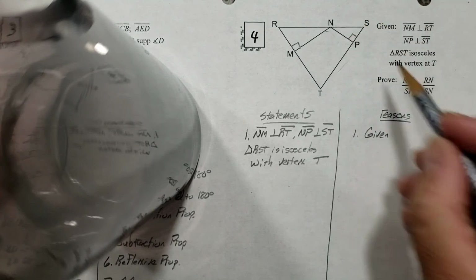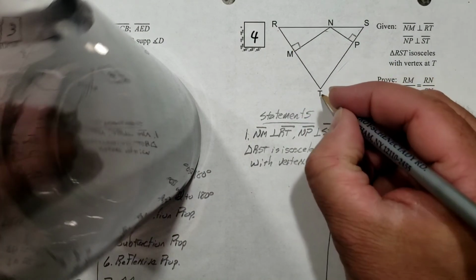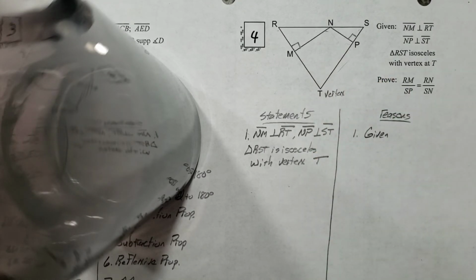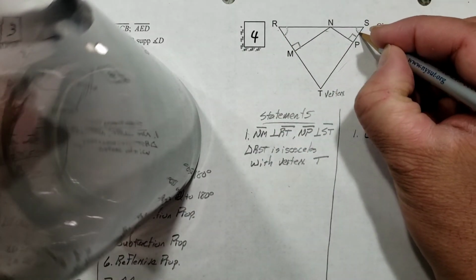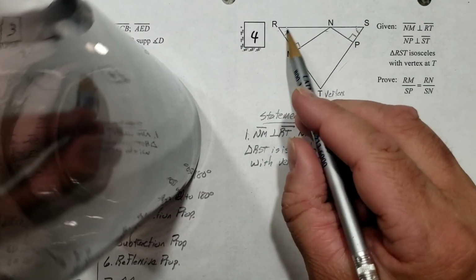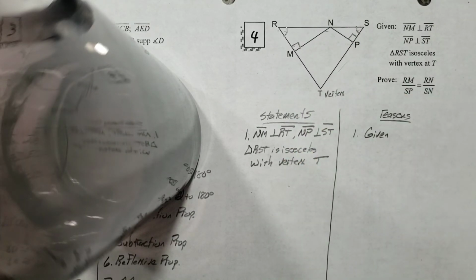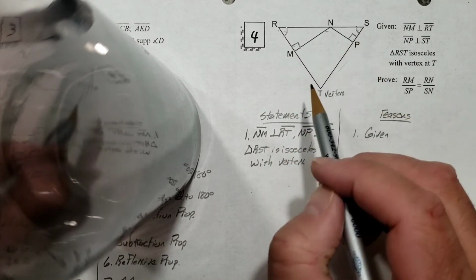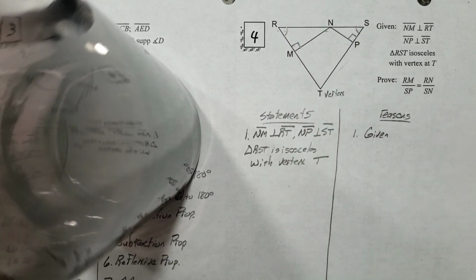Now triangle RST is isosceles with vertex T. In an isosceles triangle, we know we have two congruent sides, which means we're going to have two congruent base angles. So we've got a right angle, congruent angle, right angle, congruent angle. There's our similarity. Now let's see what we have to do. RM is to SP as RN is to SN. So we're going to have that corresponding sides piece again to get our proportion.